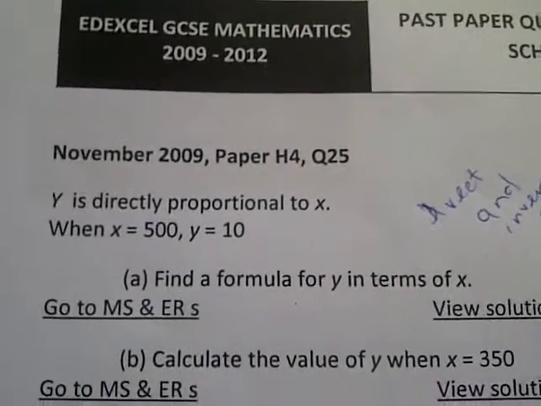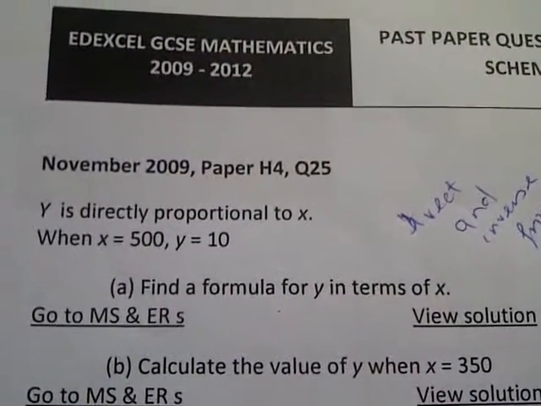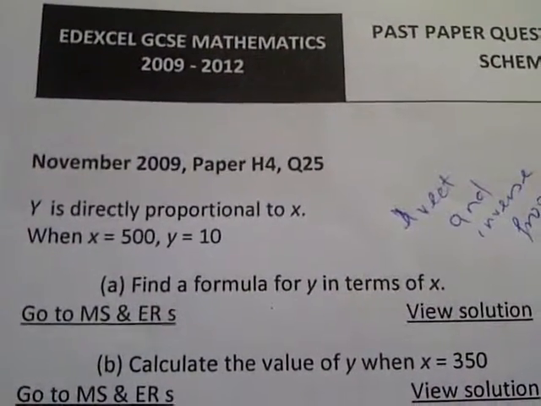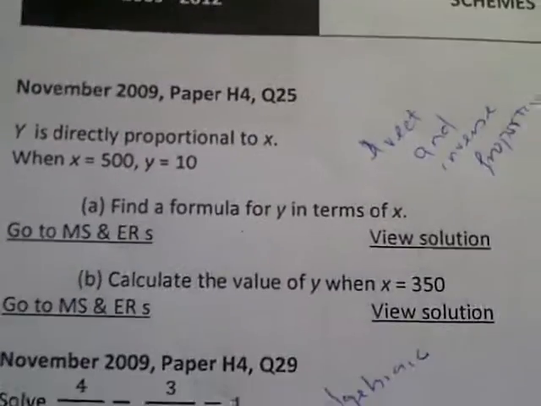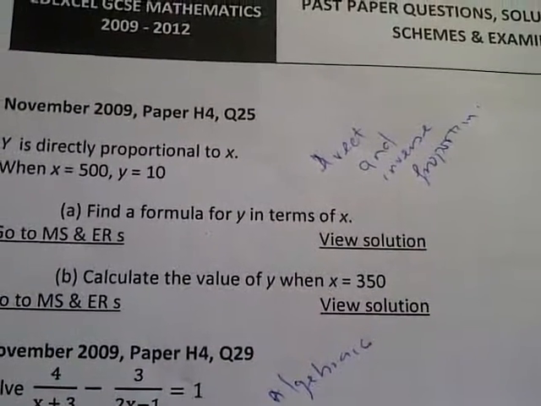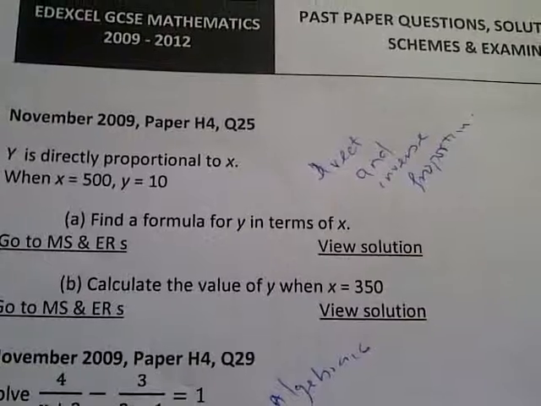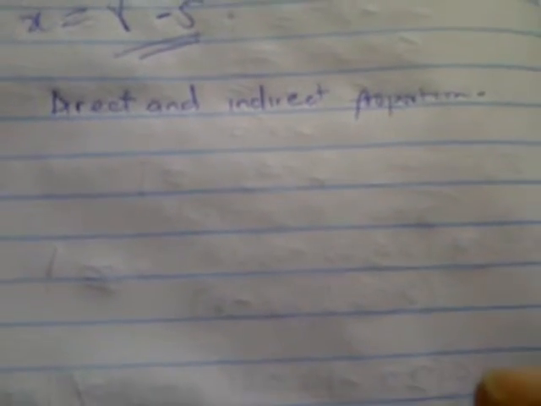Now this question says y is directly proportional to x. When x is 500, y is 10. Find the formula for y in terms of x. Then the next one says calculate the value of y when x is 350. Now this takes us to a topic I titled direct and indirect proportion.